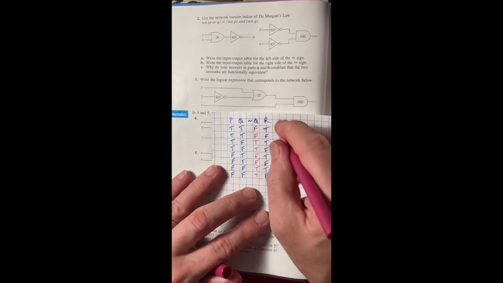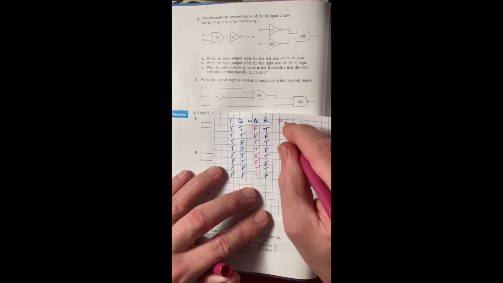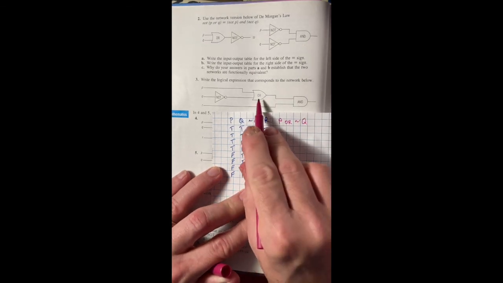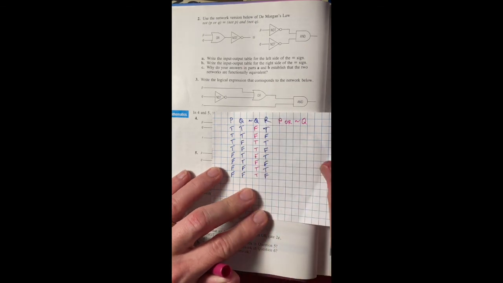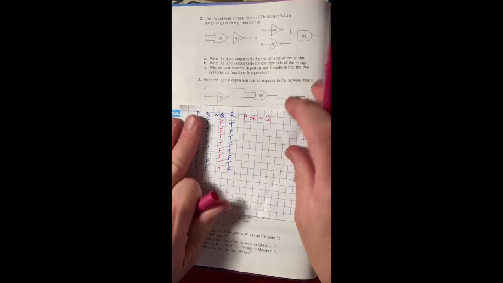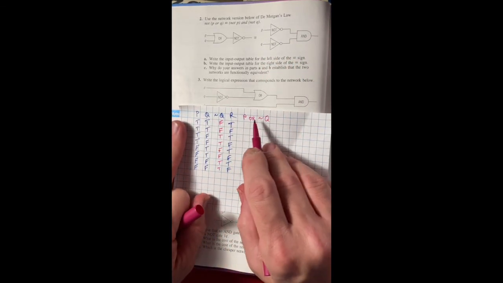So this is going to be P or not Q. Okay, that's what it's asking for here. Let's move this over a little bit. P or not Q.